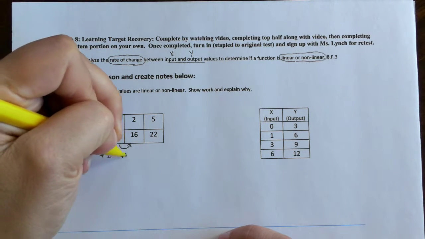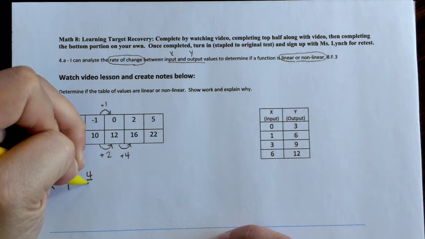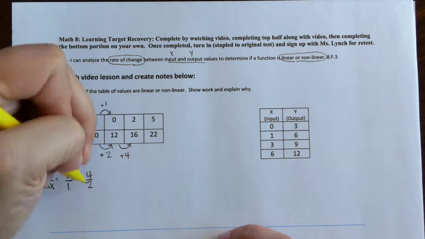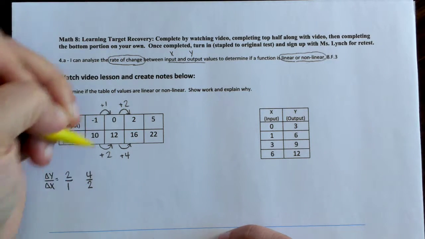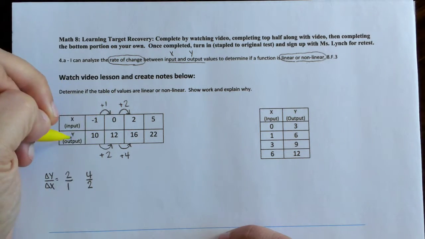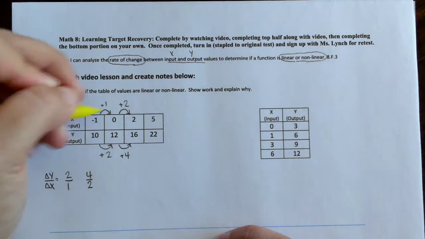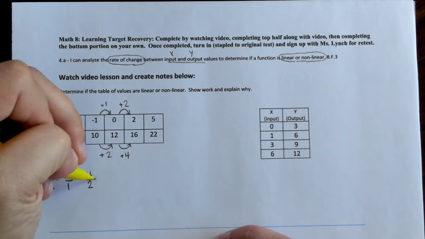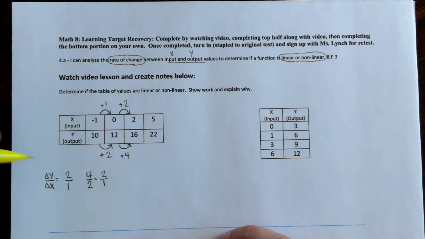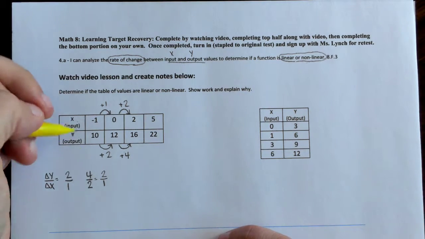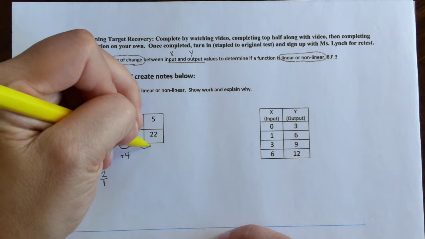This is going up by 4, and this is going up by 2. So this is 4 for every 2. When the y is going up by 4, the x is going up by 2. And 4 over 2 is simplified down to 2 over 1, which is the same thing as 2 over 1 here. So right now we're good. It's still linear. We need to check this last one.